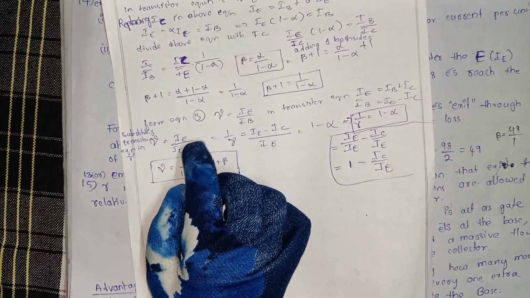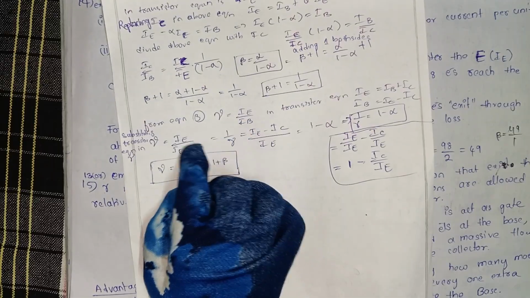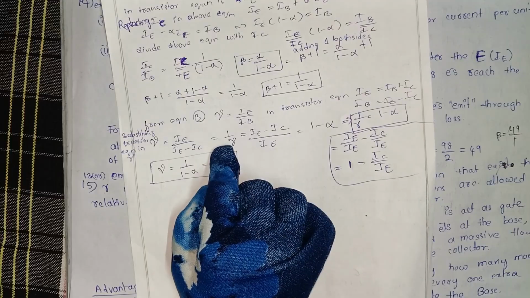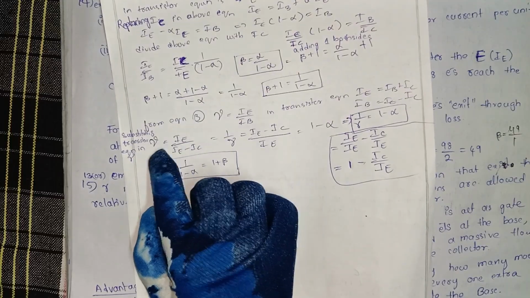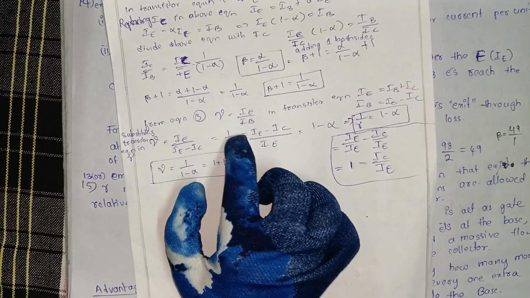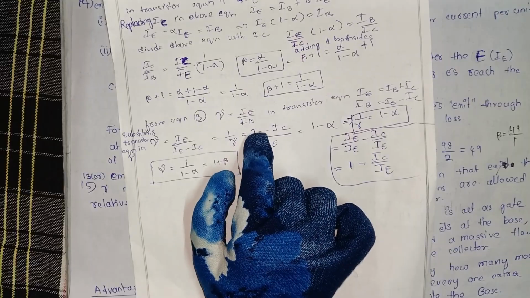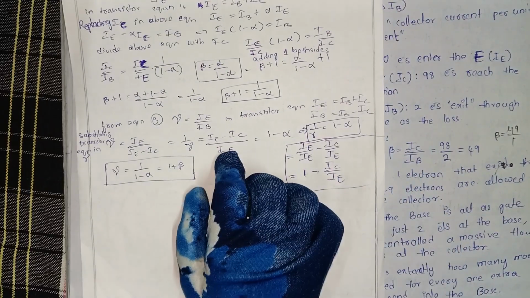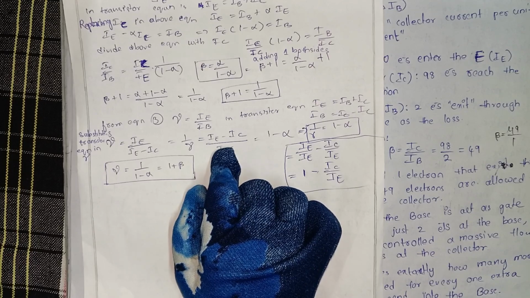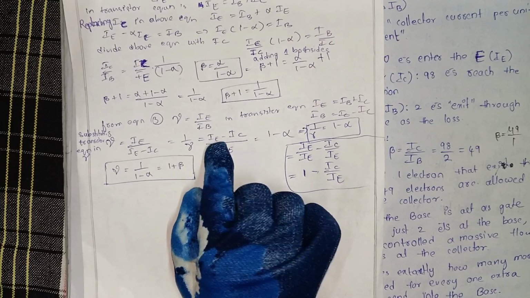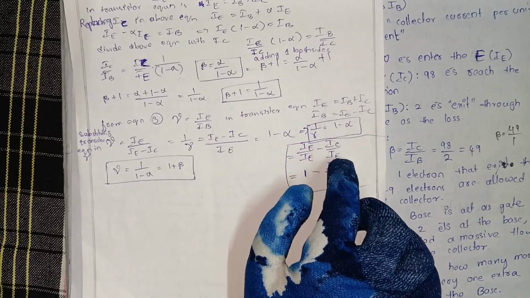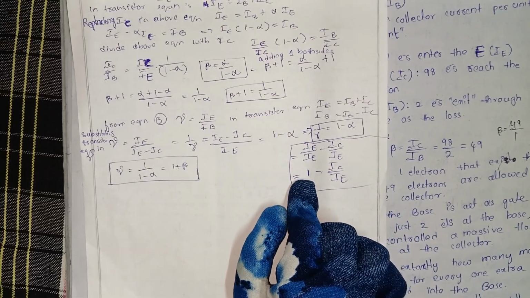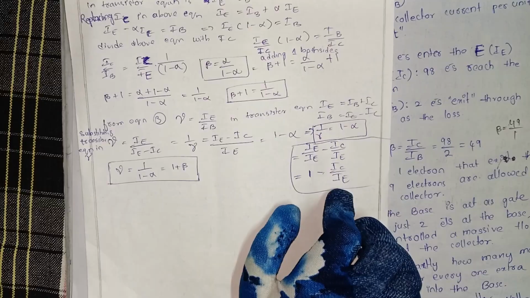In place of IB, we get IE by IE minus IC, and inverting both terms, we get 1 by gamma is equal to IE minus IC by IE. If we split this denominator, we get IE by IE minus IC by IE. So it cancels, and we get 1 minus IC by IE.